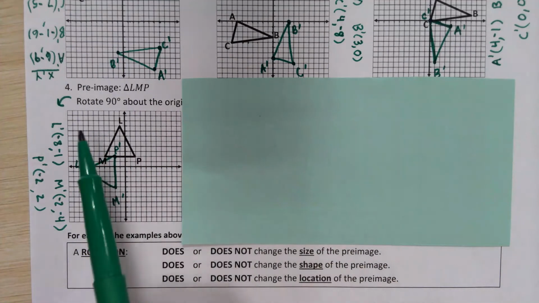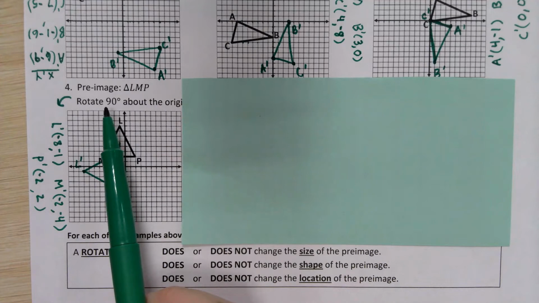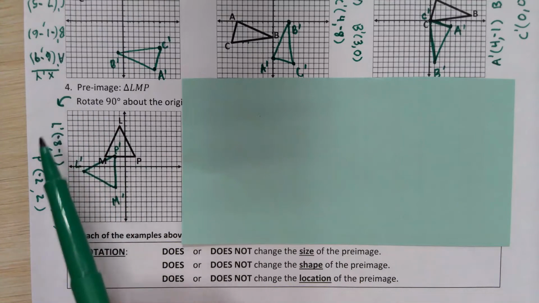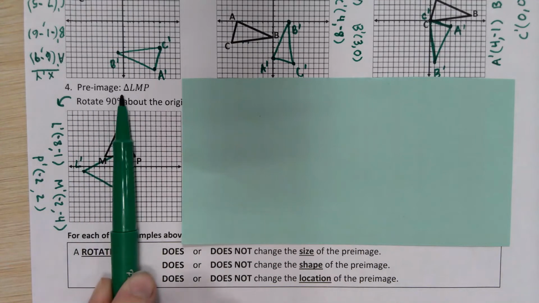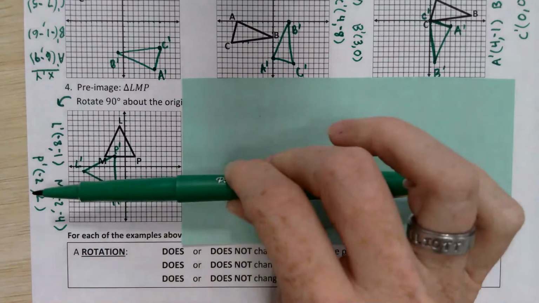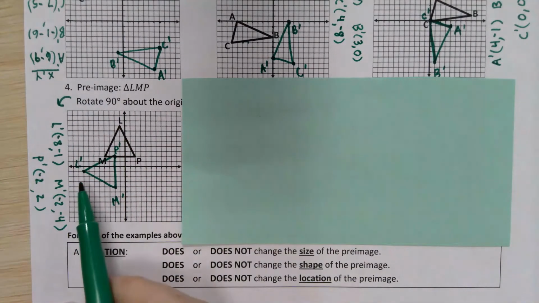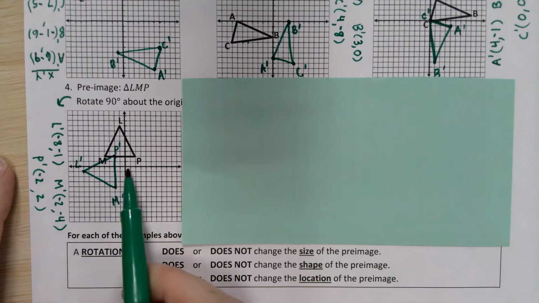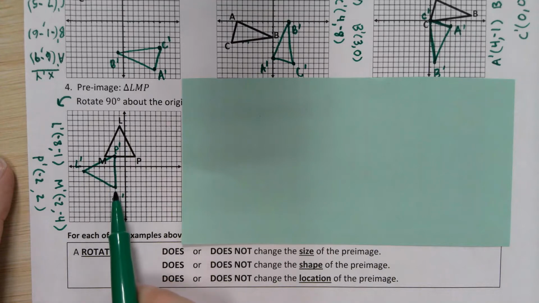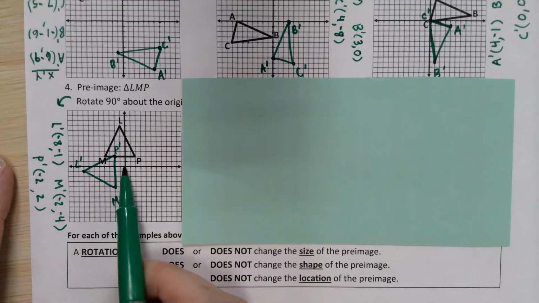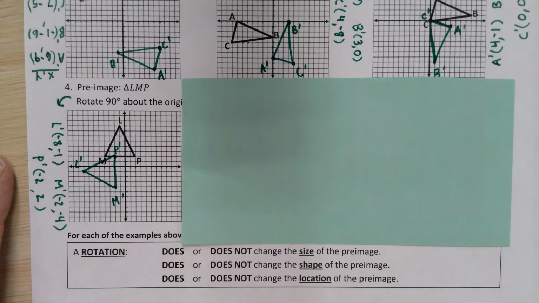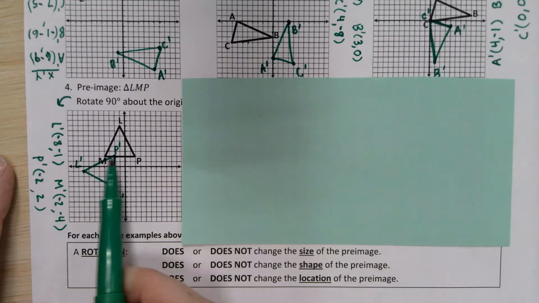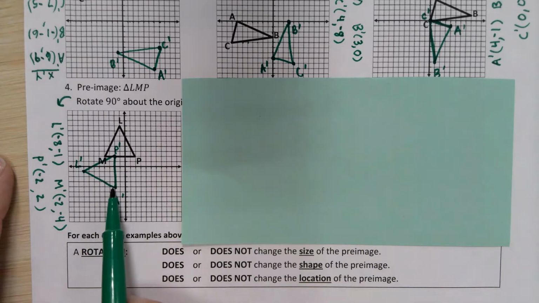Okay, welcome back. This first one, you should have rotated 90 degrees, so a quarter turn counterclockwise. That's going to take this triangle and rotate it over to the side. So you should have your L prime at -8, -1, M prime at -2, -4, and then P prime is at -2, +2. So it takes this horizontal side of the triangle and turns it vertical, where P is at the top and M is at the bottom after that rotation.